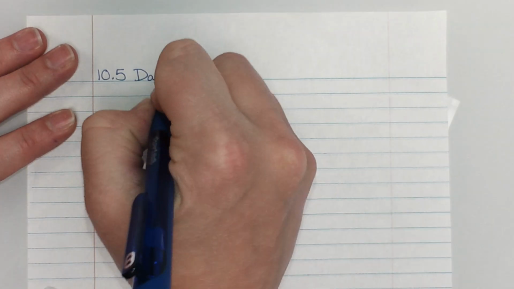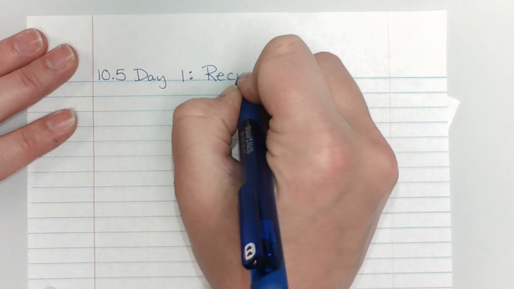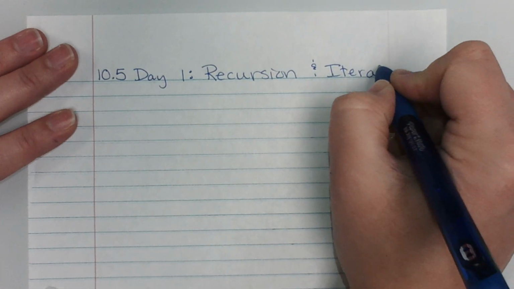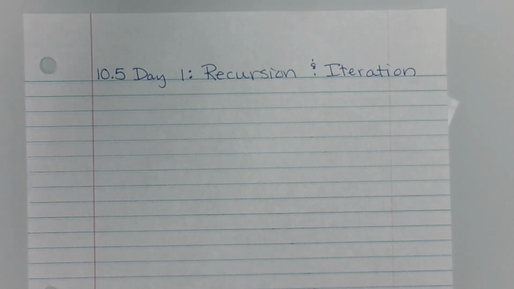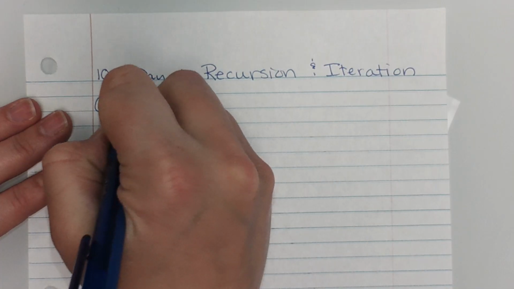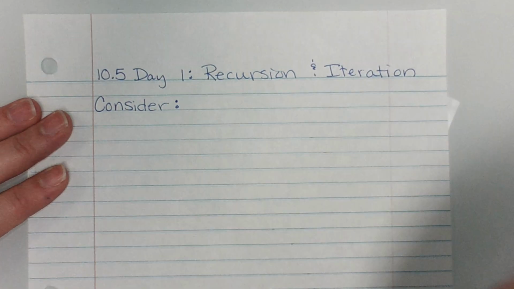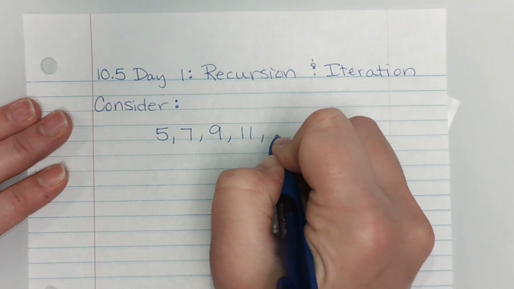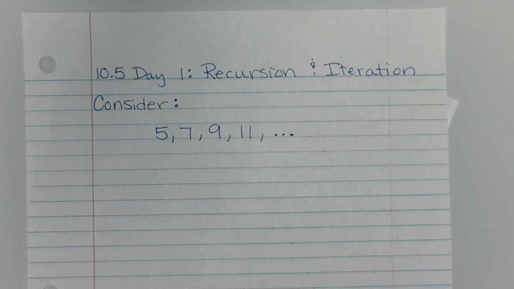In on recursion and iteration. We're not actually going to get to the iteration today. We're just going to focus in on the recursion. We're going to consider the following: 5, 7, 9, 11, etc.